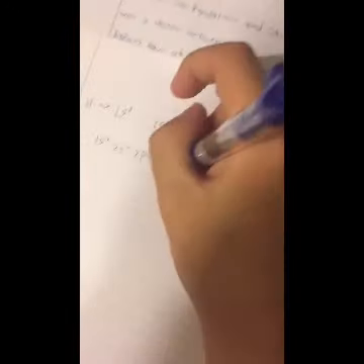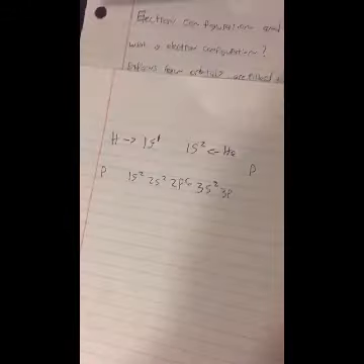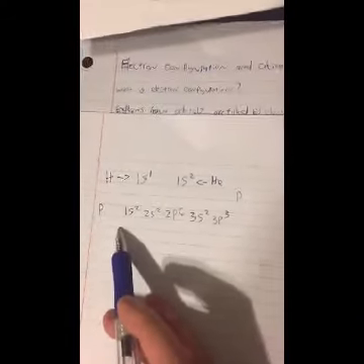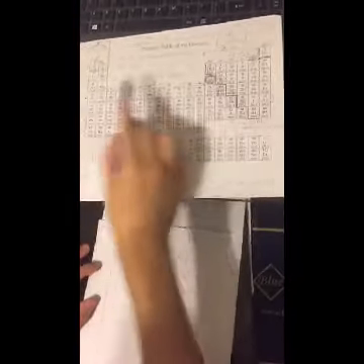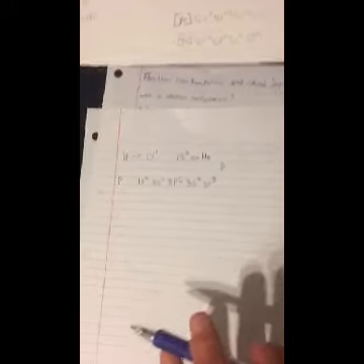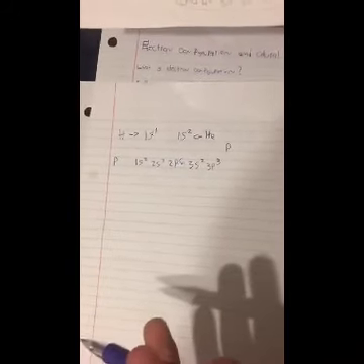So we do 3p3. So this is the electron configuration for phosphorus: 1s2, 2s2, 2p6, 3s2, 3p3. That is the foundation of how to do electron configuration.